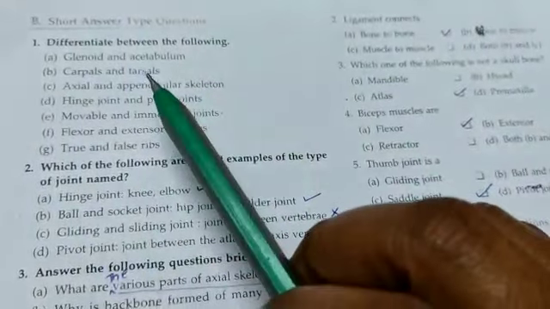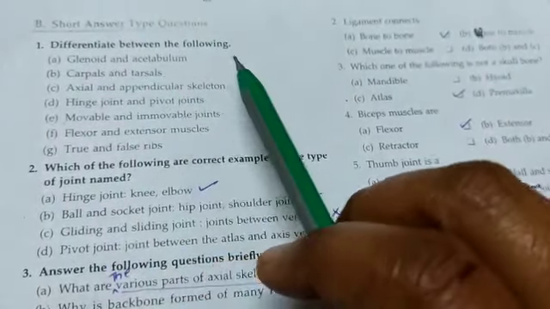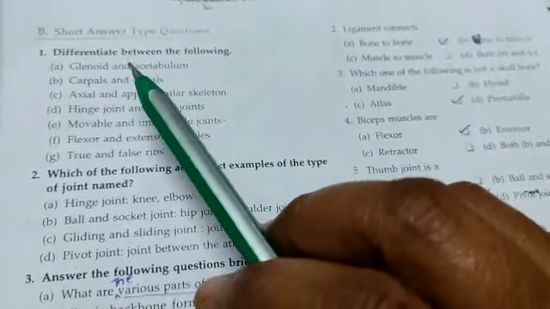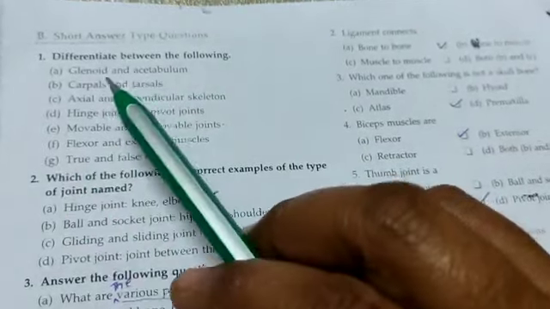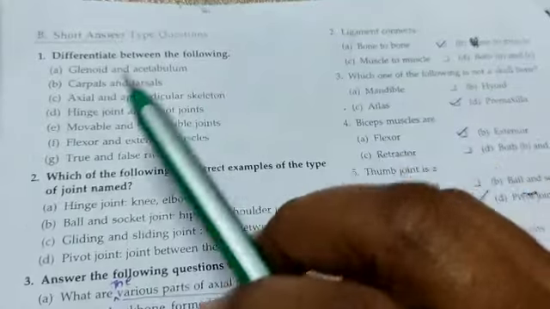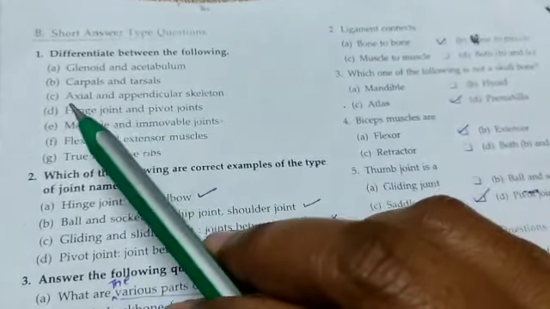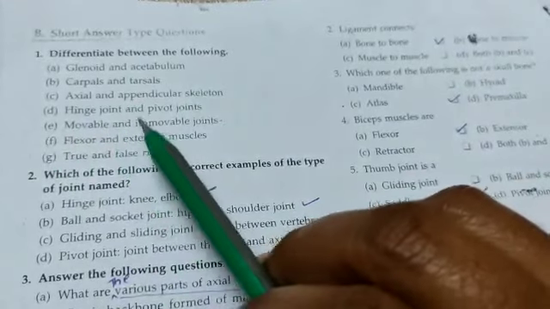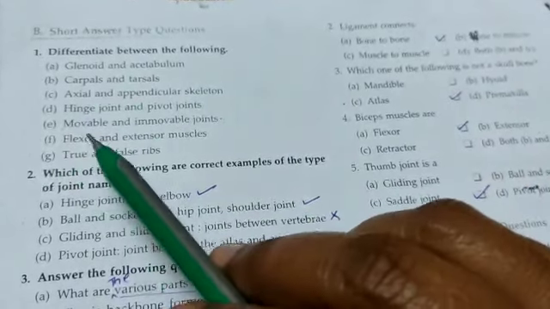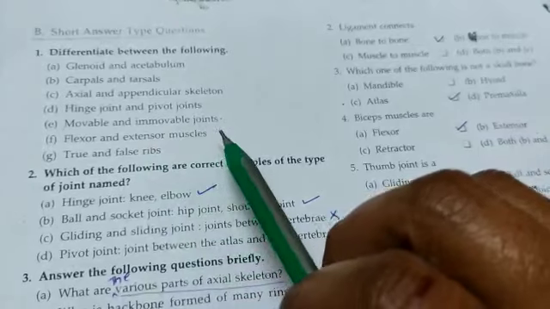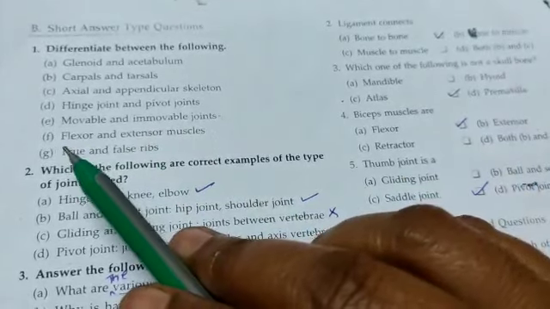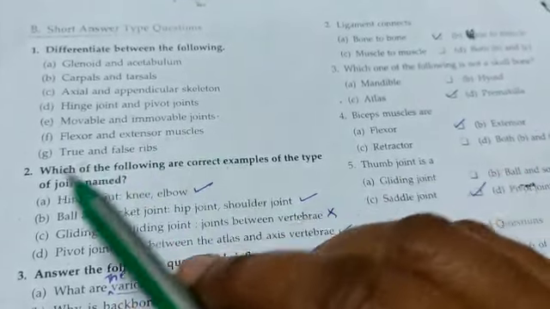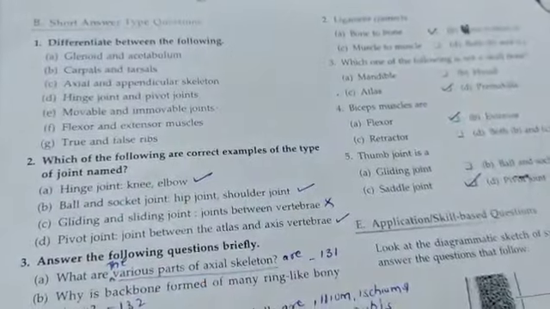Now we will do the first part, that is differentiate between the following. इसमें आपको D तक दिया हुआ है, ठीक है. First is glenoid and acetabulum, second is carpals and tarsals, third is axial and appendicular skeleton, fourth is hinge joint and pivot joints, movable and immovable joints, then seventh is flexure and extension muscles, eighth is true and false ribs.